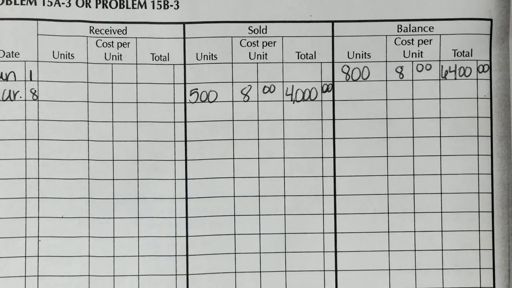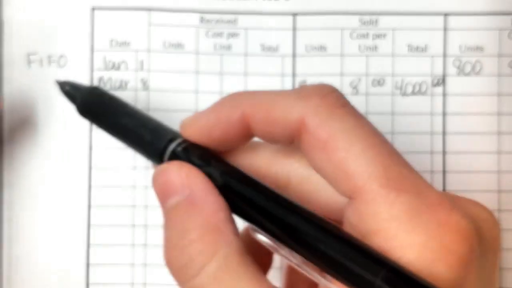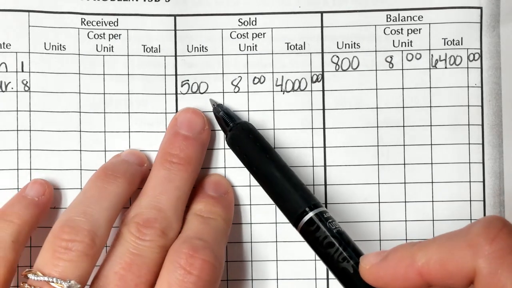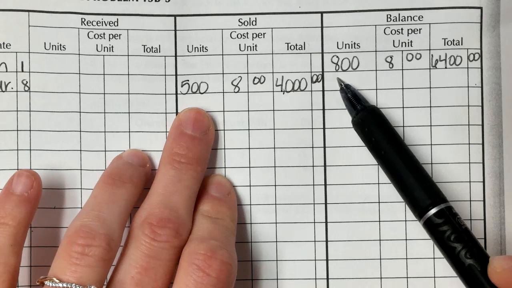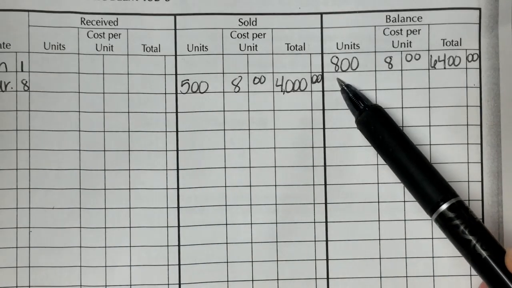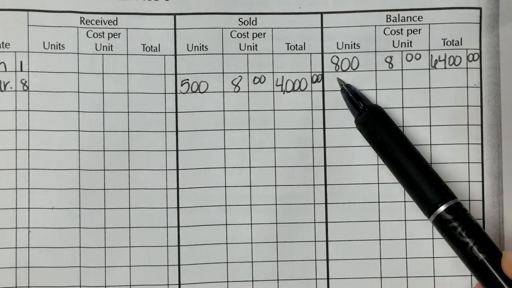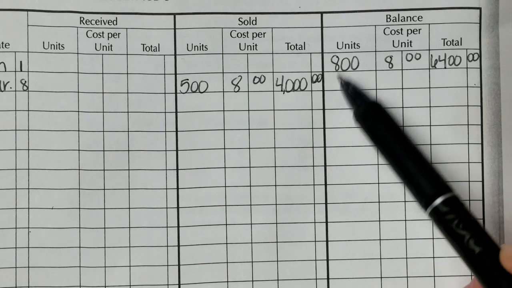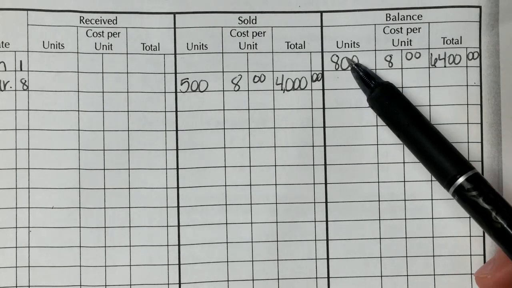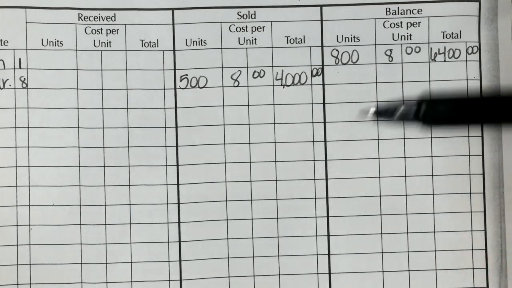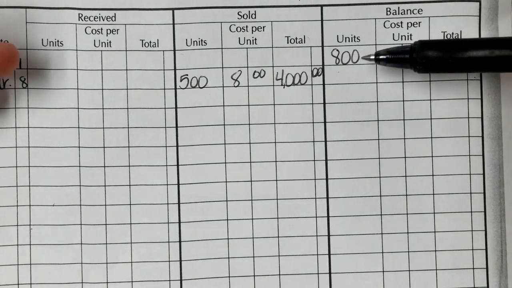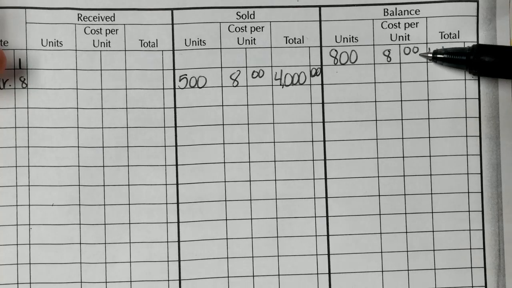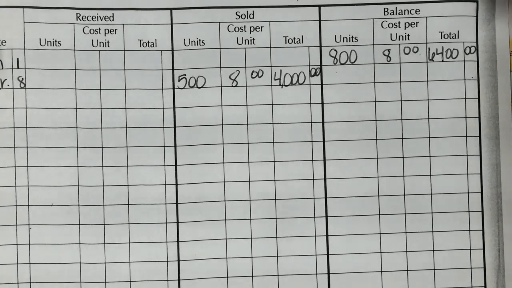Actually, I'm sorry, let me explain that a little bit better. We're doing FIFO, first in, first out. So as we sell, we need to go from the first items that we have in stock, if that makes a little bit more sense. We know that these are already here, and we're using the FIFO method to determine our inventory costs. So the first items that we have on hand is the price we're using, the first ones we sell.